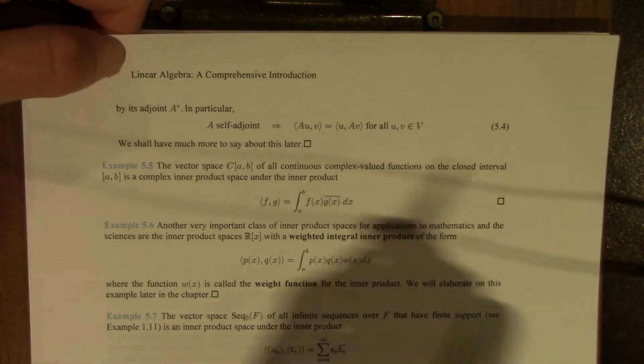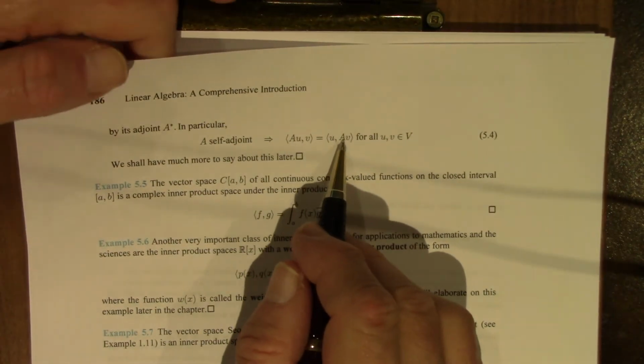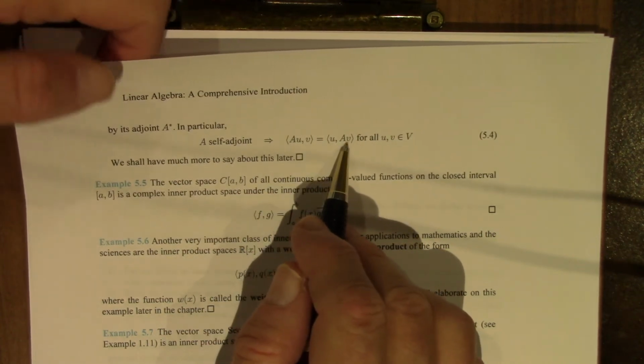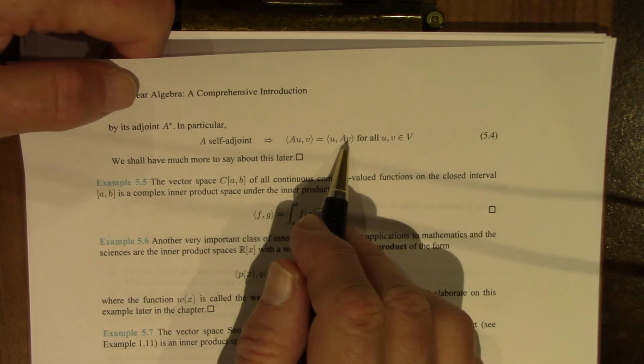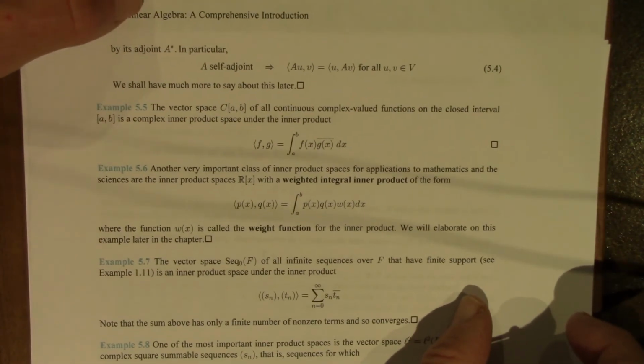In particular, if A is self-adjoint, then we are free to move the A back and forth across the comma without any changes. And we'll have much more to say about all this in the future.